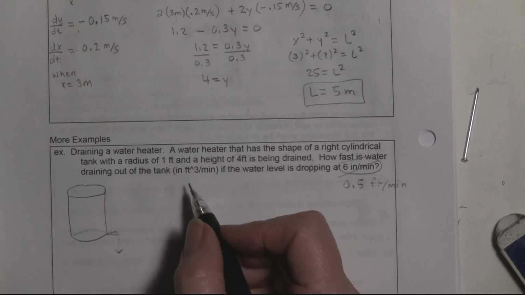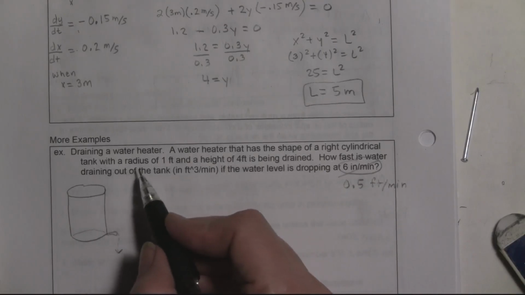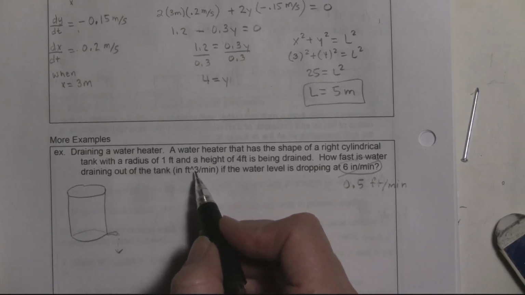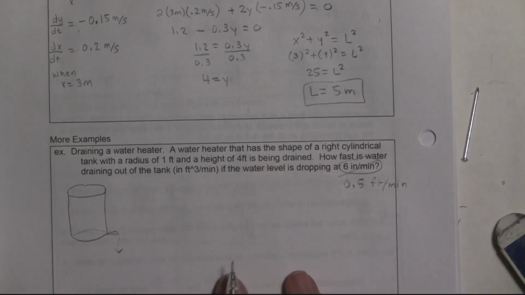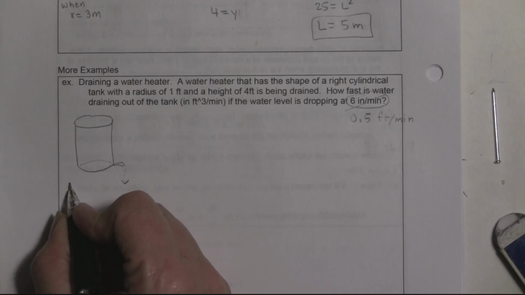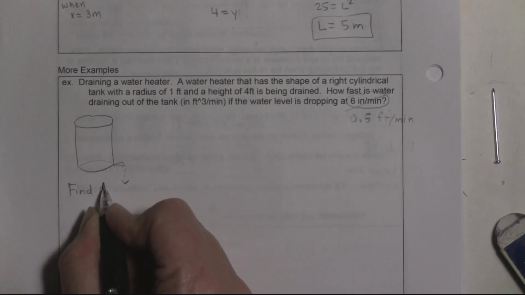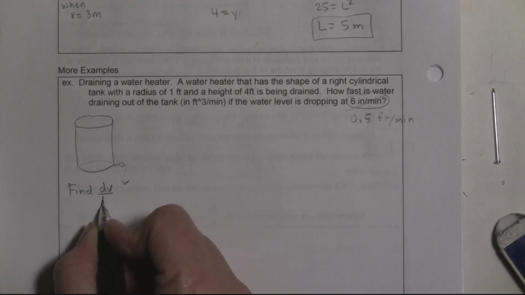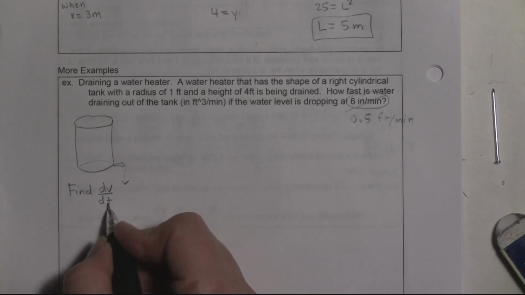So right there, when they ask us how fast is the water draining out of the tank in feet cubed per minute, they're asking us to find dV/dt. That would be in feet cubed per minute.